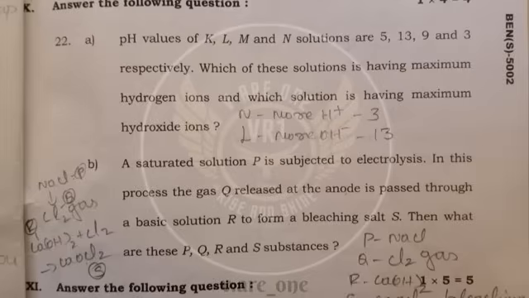And B question, a saturated solution P is NaCl, sodium chloride, and in this process gas Q is chlorine gas, and R is calcium hydroxide, because when chlorine gas is passed through calcium hydroxide, we get calcium oxychloride, meaning bleaching powder, and that is S. So P is NaCl, Q is chlorine gas, R is calcium hydroxide, and S is calcium oxychloride, bleaching powder.